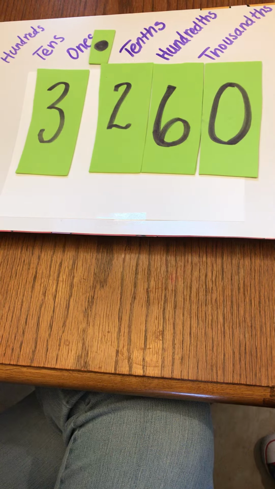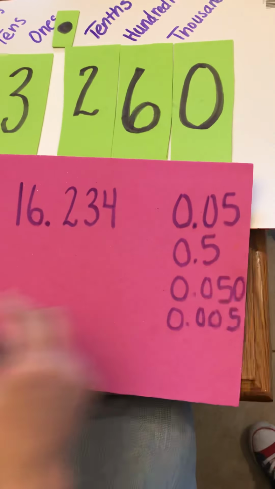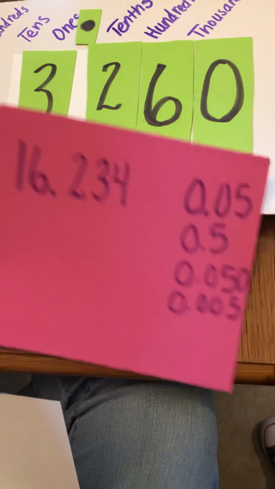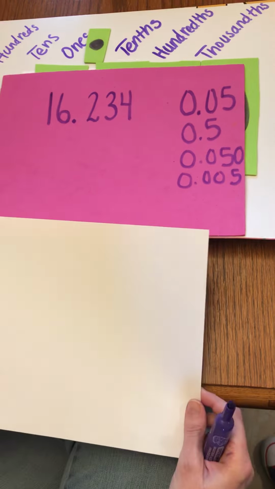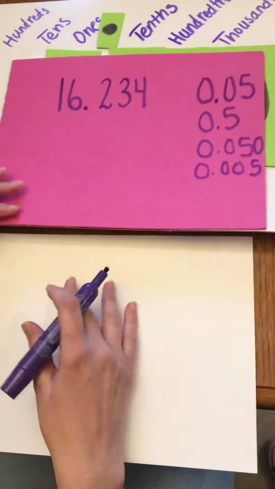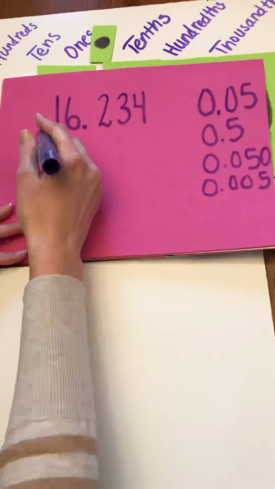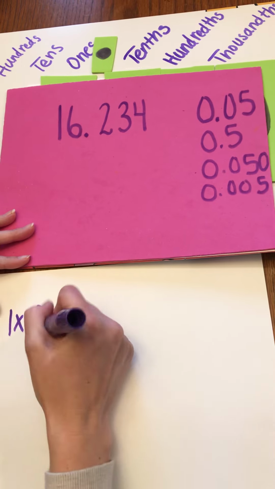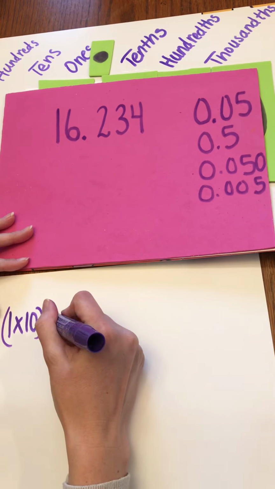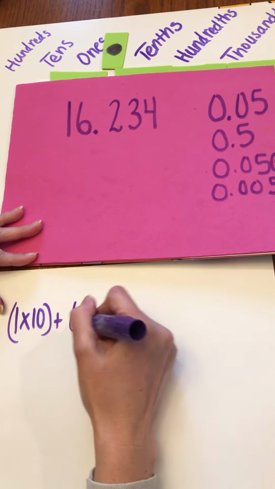All right, so we're going to look at one other thing, and that is writing the decimal in expanded form. So I've got this decimal number now, 16 and 234 thousandths. If I write it in expanded form, I'm going to take each place value. So the 1 is in the tens place, so I'm going to say 1 times 10. And just to keep up with it, I'm going to put parentheses around it. The 6 is in the ones place, so I'm going to say 6 times 1.